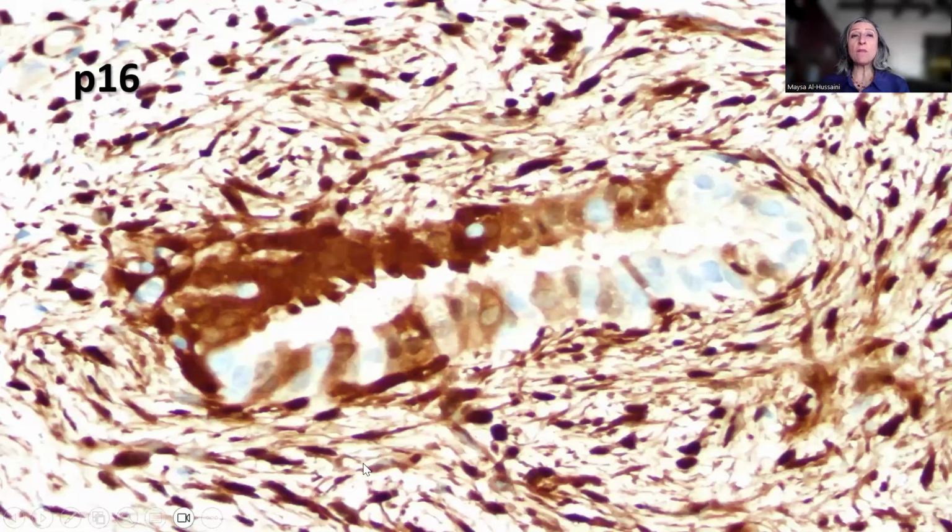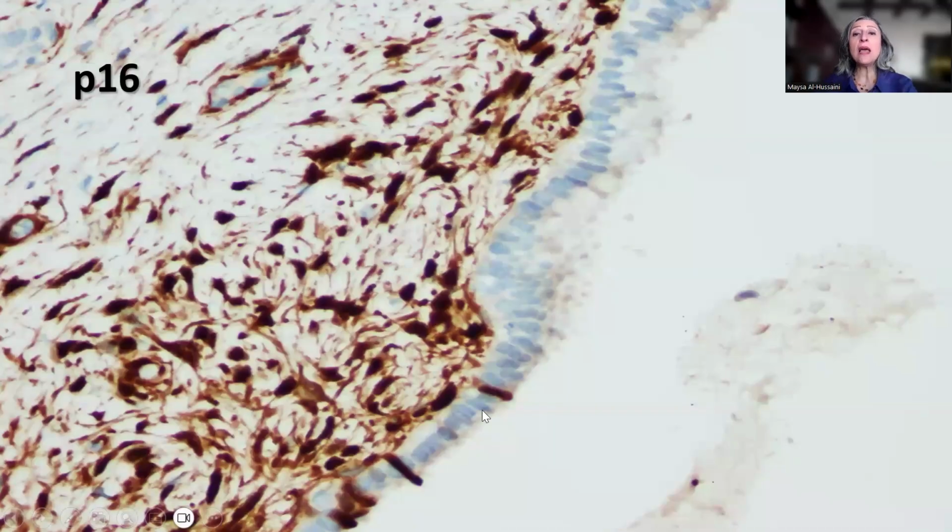Now, moving into the immunostain, P16, because the mass was originally described as cervical polypoidal mass, I elected to do P16 just to make sure that there is no evidence of block positivity in the epithelium, meaning ruling out HPV-associated endocervical adenocarcinoma, and in other areas it was completely negative.